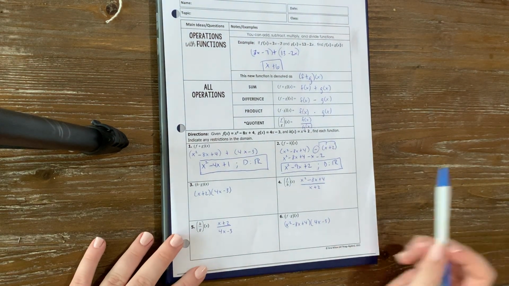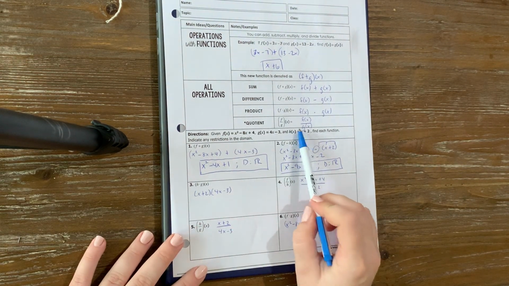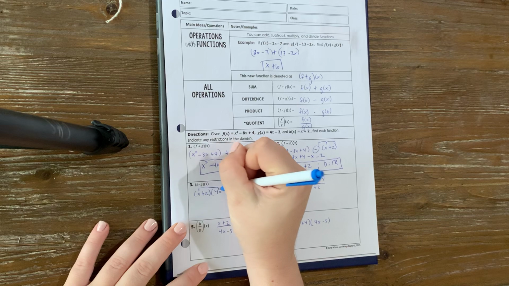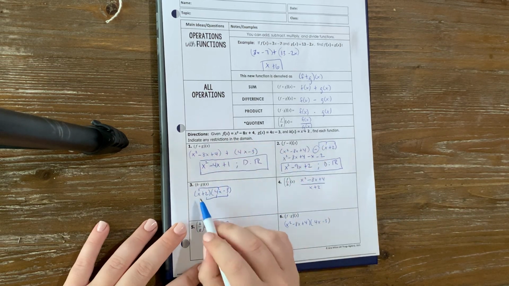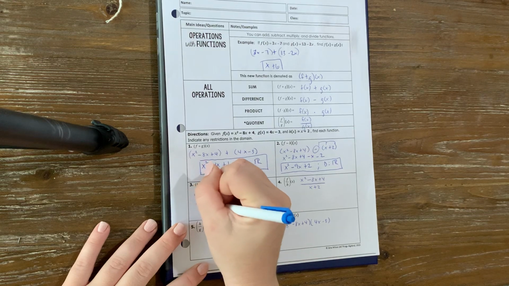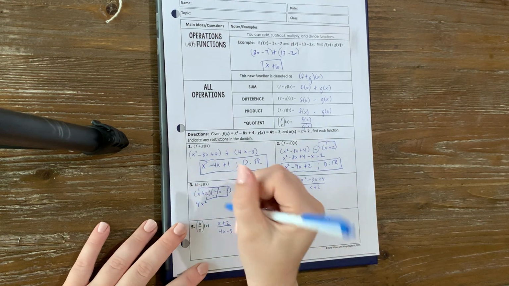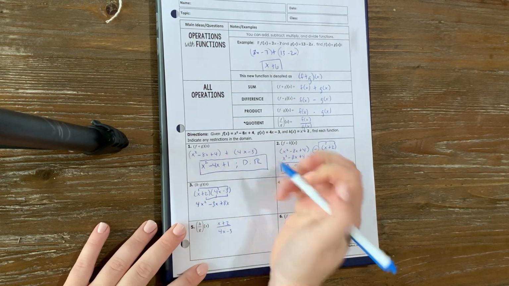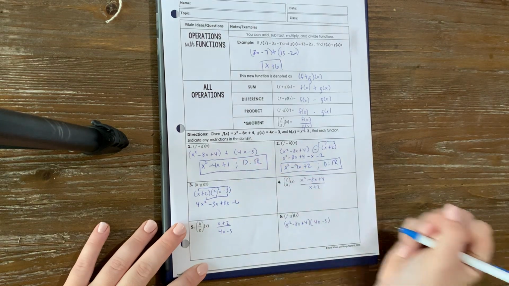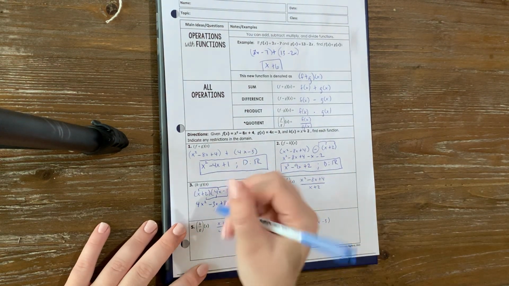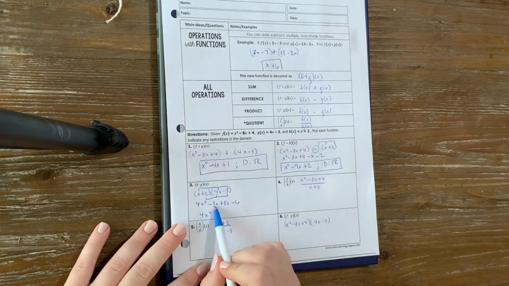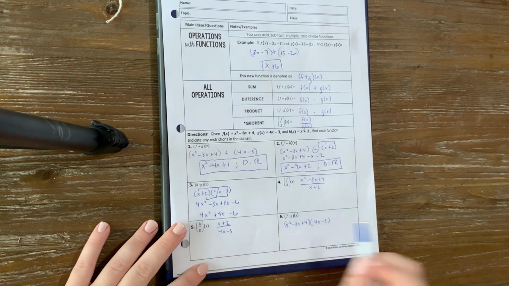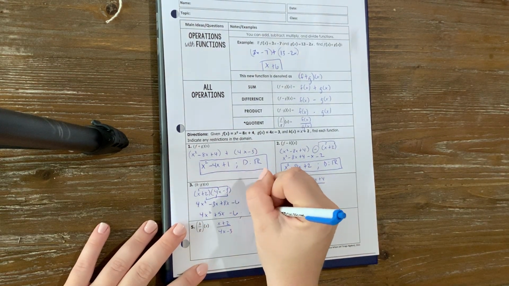Number 3, this time we're multiplying h of x times g of x. So we just want to FOIL this. x times 4x is 4x squared. x times negative 3 is negative 3x. 2 times 4x is 8x. 2 times negative 3 is negative 6. Then we want to combine like terms. So we have 4x squared, negative 3x and 8x is a positive 5x, and then bring down that negative 6. So I have a quadratic function, so our domain is all real numbers.